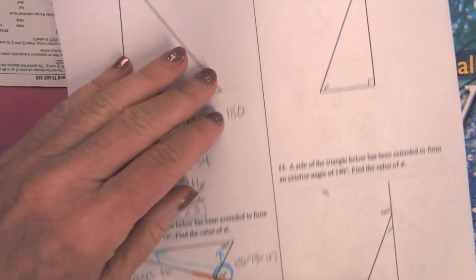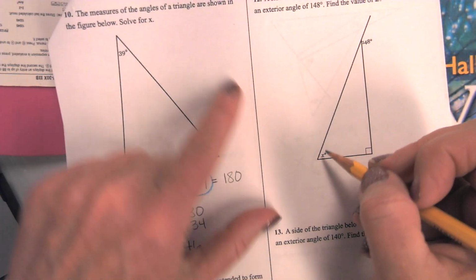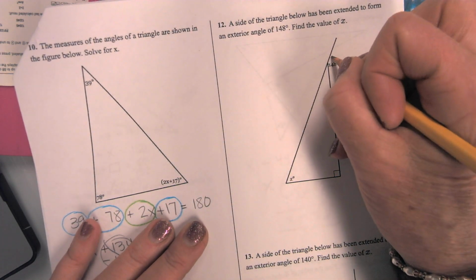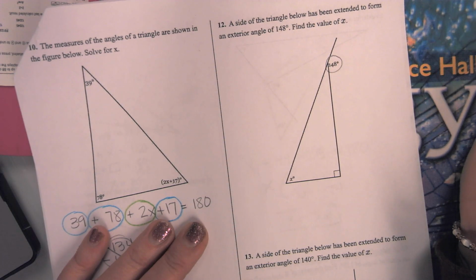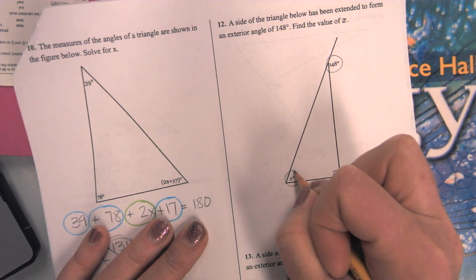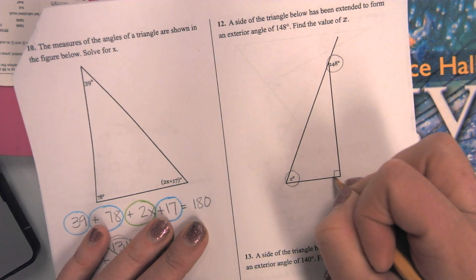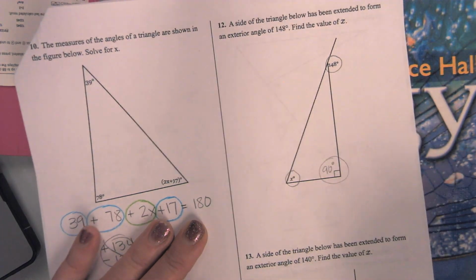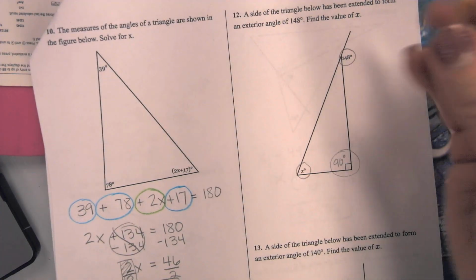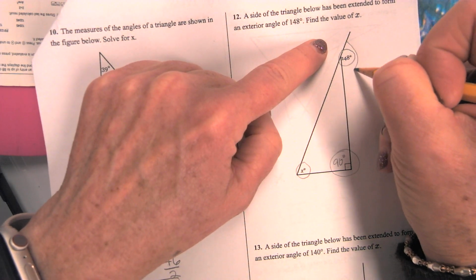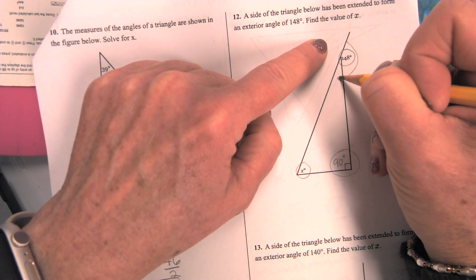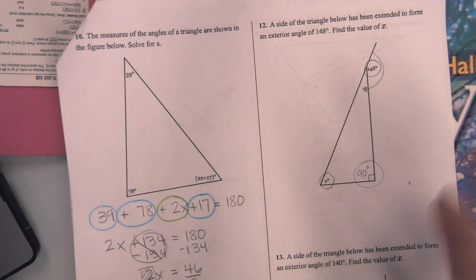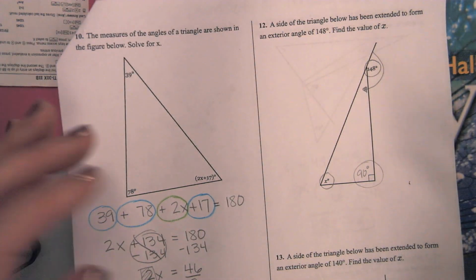Let's practice another one. Okay, in number 12, notice that I have 148 out here. I have x, which is the one I'm looking for, and I have this square, which means it's 90 degrees. So I can either use my supplementary angle and find out this missing one and then find x, or I can use my shortcut. Remember, mathematicians love shortcuts.